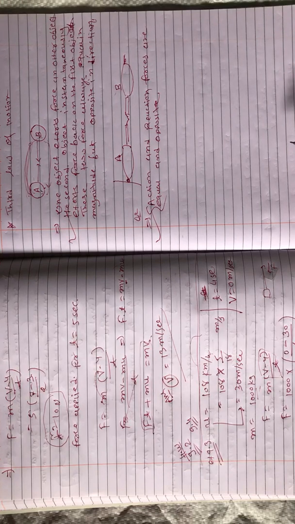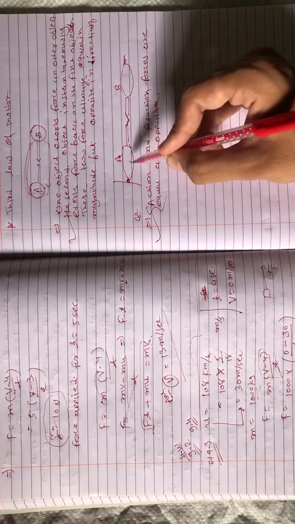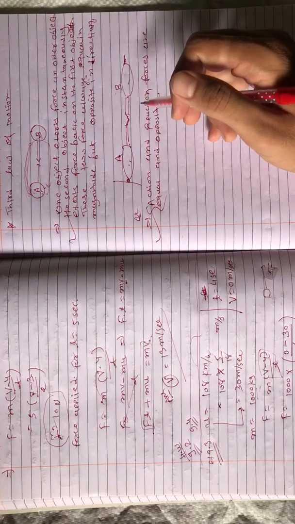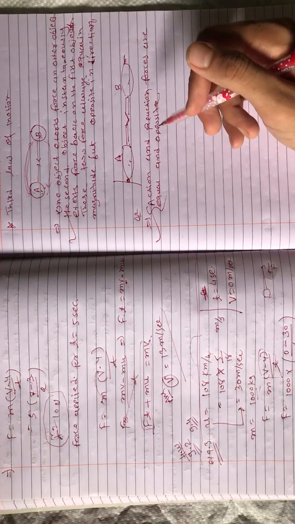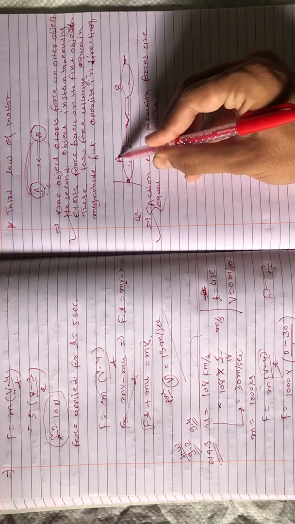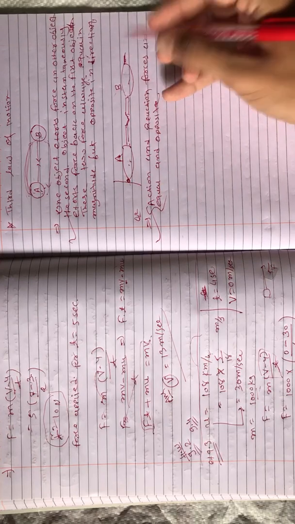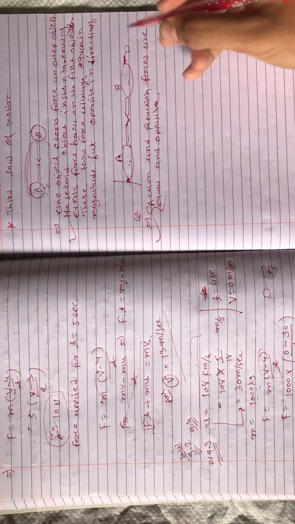So understand this figure. Consider two spring balances connected together as shown in the figure, spring 1 and spring 2. The fixed end of balance A is at a fixed position and B can be moved or stretched by our hand.